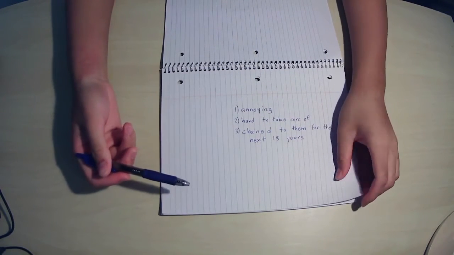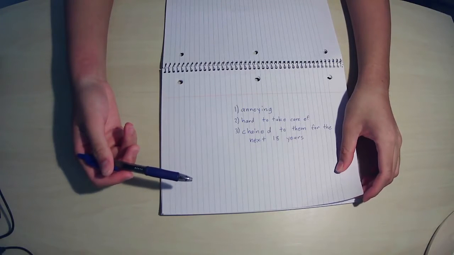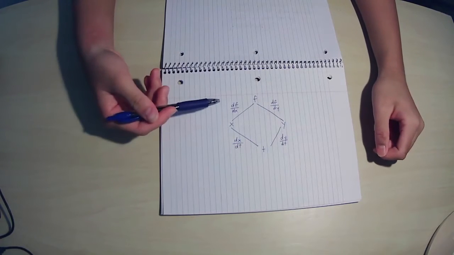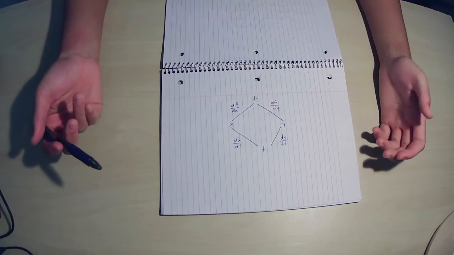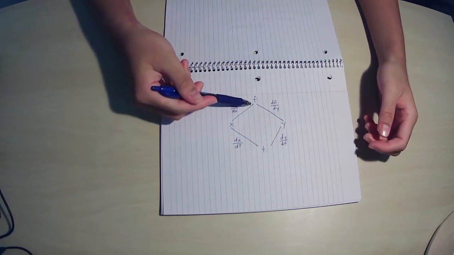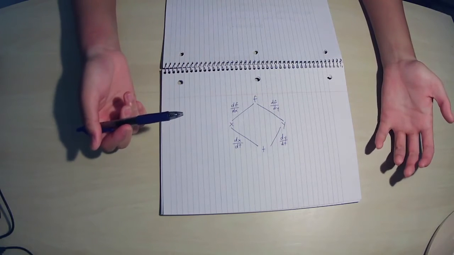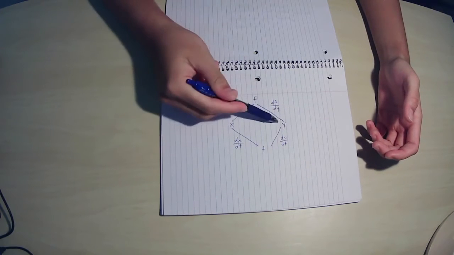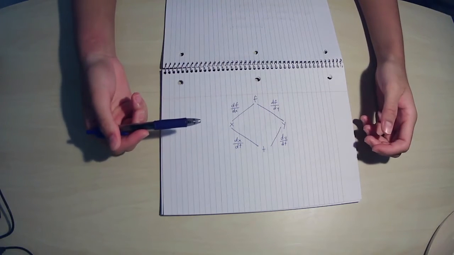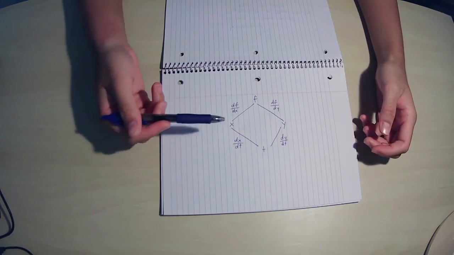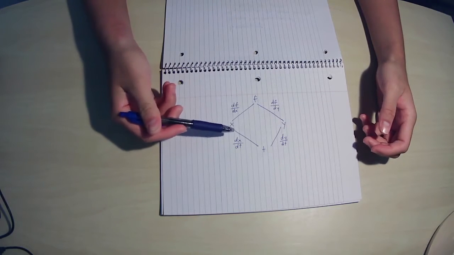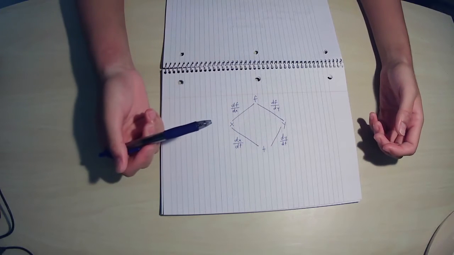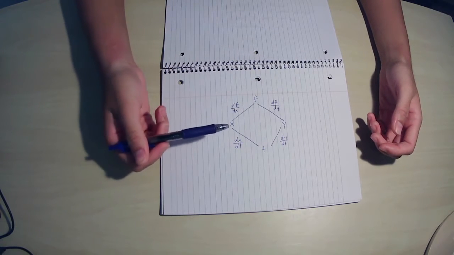Anywho, let's actually start learning how to derive functions with three or more variables. First, let's take a look at this chart, or a family tree if you will. You have the original equation, or in our case, the mother equation. In here, we extract the babies, x and y. In other words, we are deriving the equation in terms of x and y, giving us df over dx and df over dy. After that, we derive x and y in terms of t.